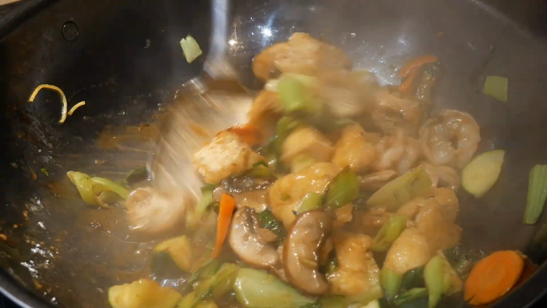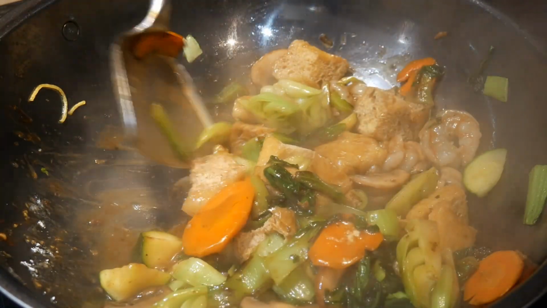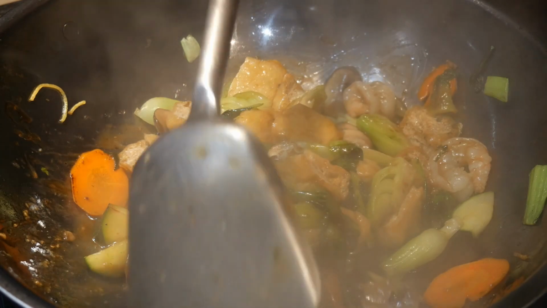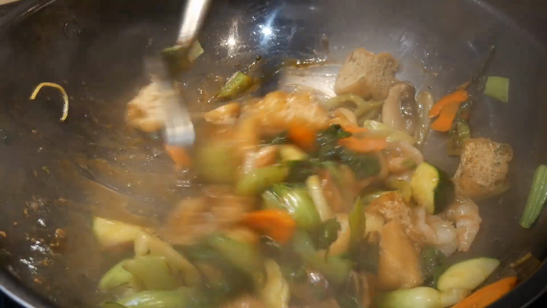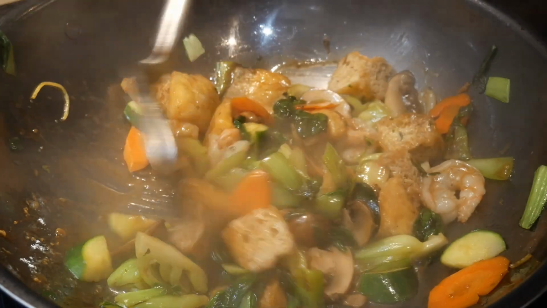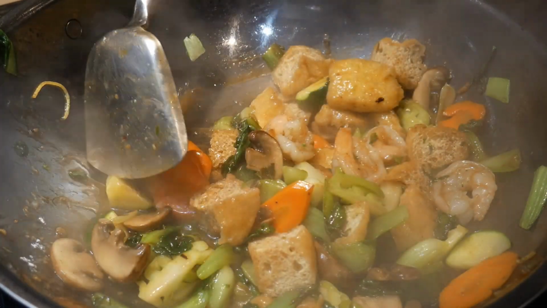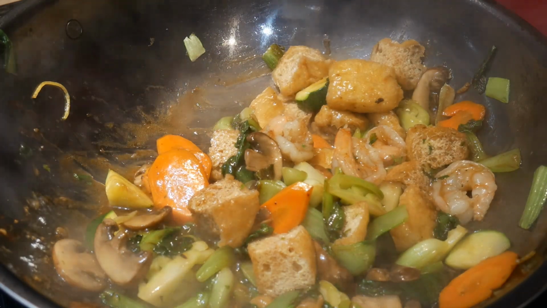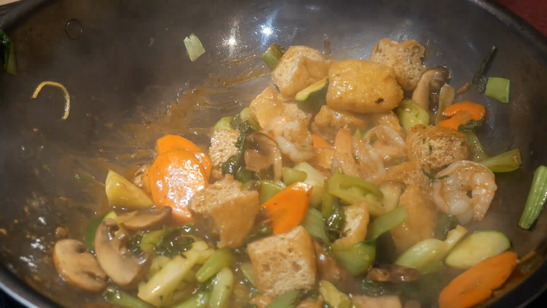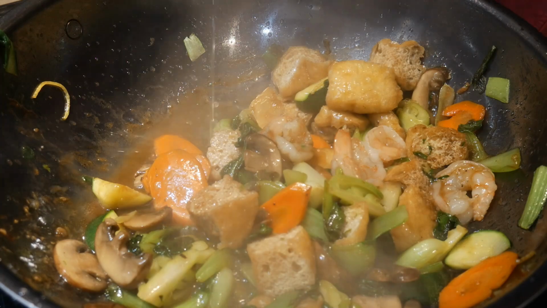Fortunately, cornstarch is very flexible. Also, the reaction time of cornstarch is very fast. Usually within seconds, it will achieve the consistency that you want. And when the cornstarch appears to be too thick, what you can do is add a little bit more water, and this will allow you to thin out the sauce.